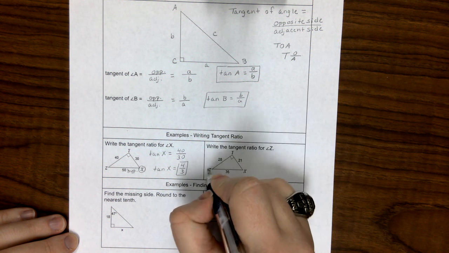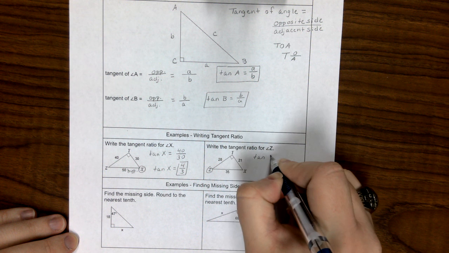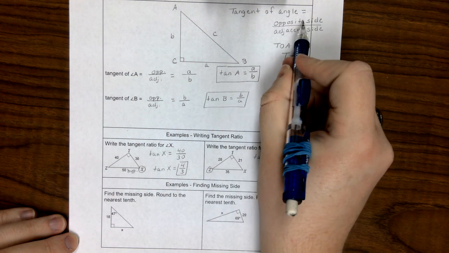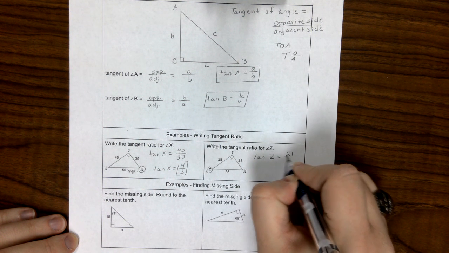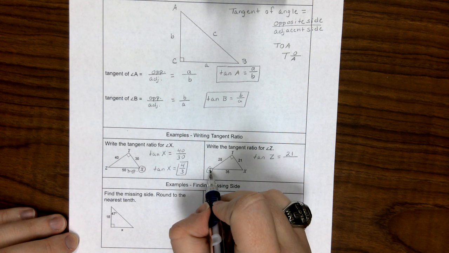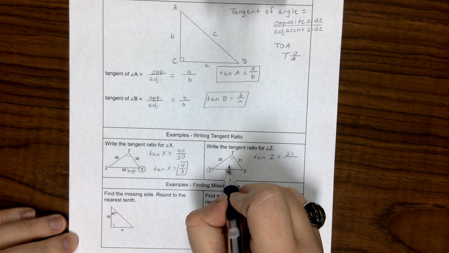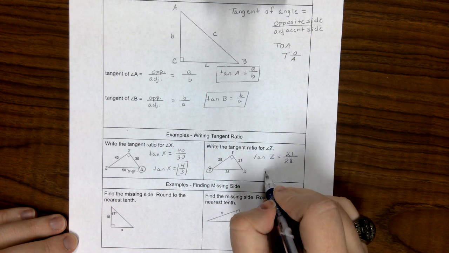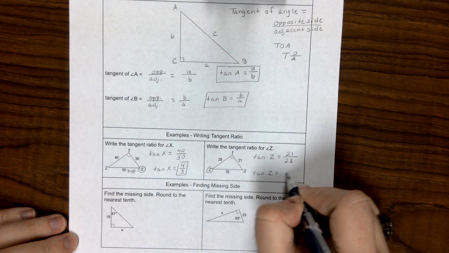All right, let's do it again. So now we're referencing from Z. So we're going to say tangent of Z equals. So look across first for the opposite side. So look across, that's 21 over. Now, do I use 28 or do I use 35? 35 is the hypotenuse, so I can't use it. So I'm going to use 28. I think that reduces, so I'm going to go ahead and reduce it. And it reduces to 3/4.